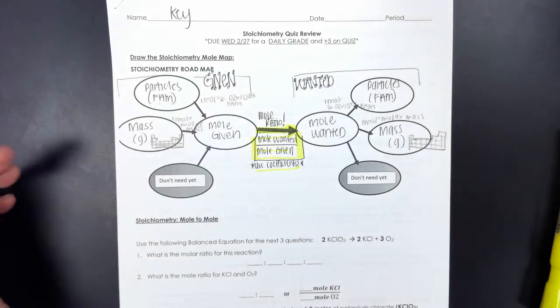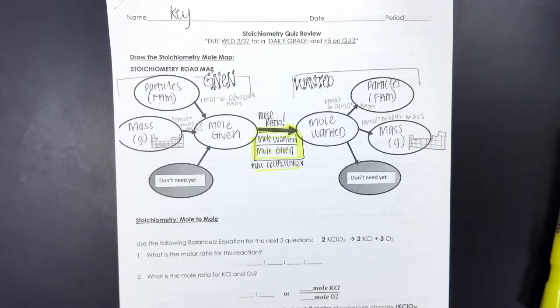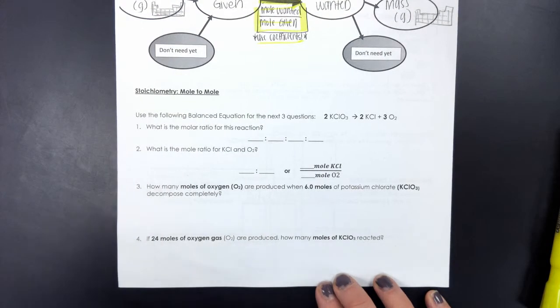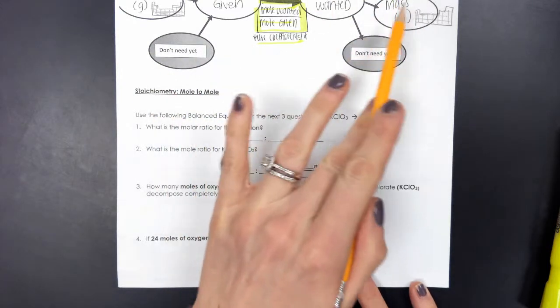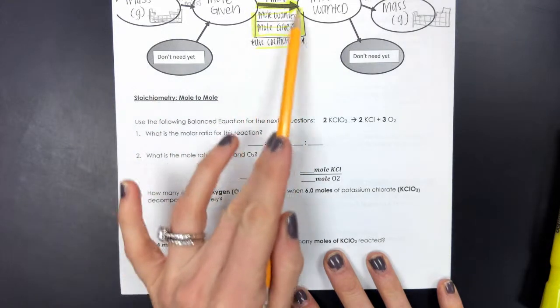Okay, so this is what you're going to come back to anytime you get stuck or anytime you don't know where to start. Okay, so the new thing for this unit, all of this is old news. We learned that last unit and y'all did awesome on that test. The new thing for us this unit is this mole ratio step.